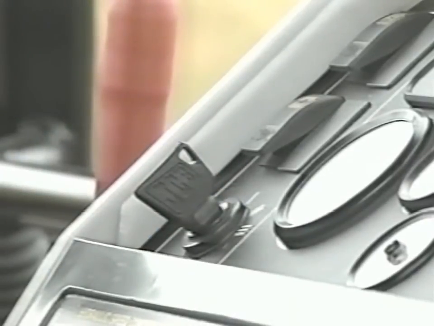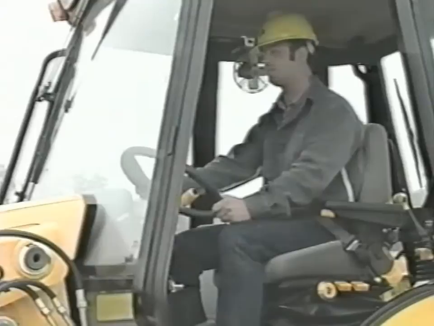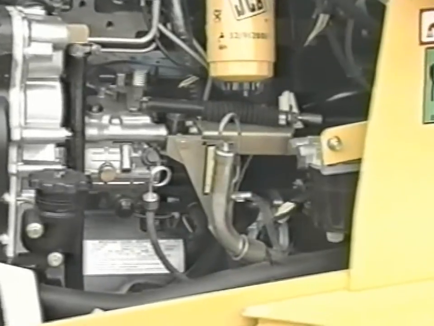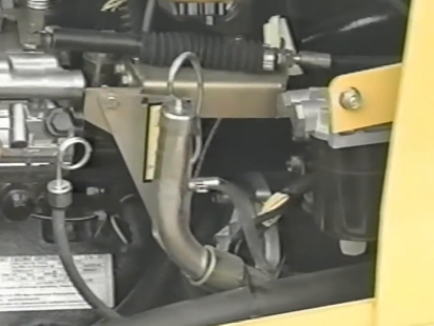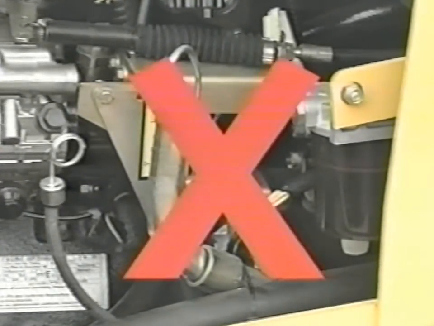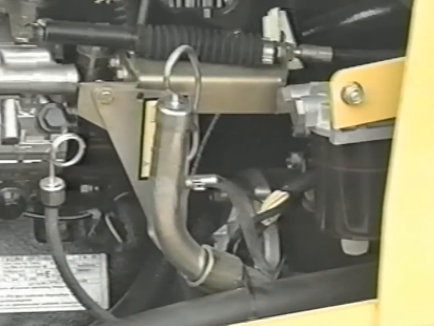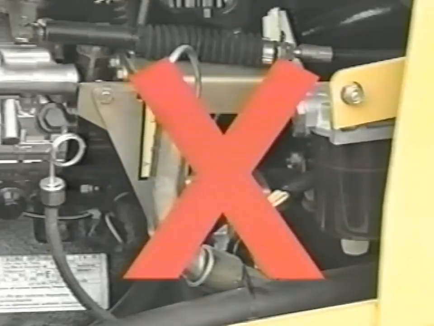Never attempt to start the engine unless you are sitting in the operator's seat with the seat belt fastened. Never attempt to start the engine by shorting across the starter terminals. The machine may start in gear if the neutral start circuitry is bypassed. The machine could move suddenly, causing injury or death to anyone in its path.